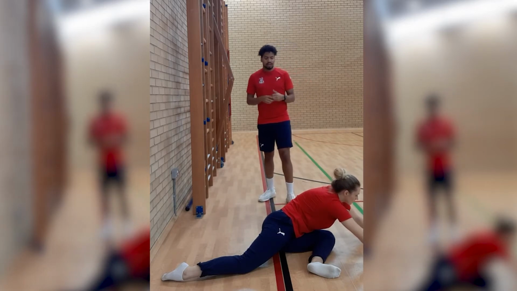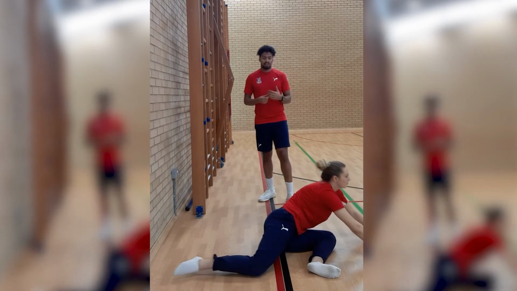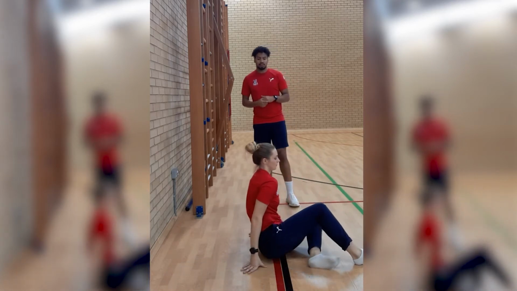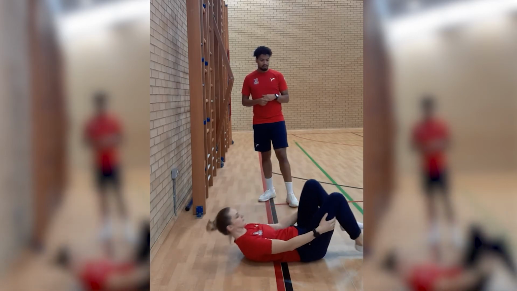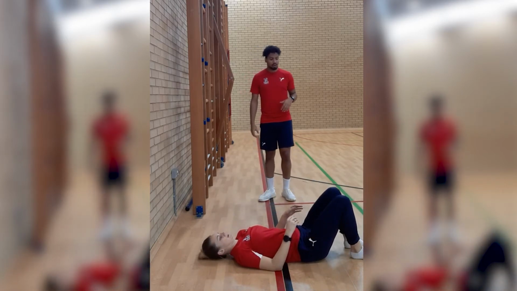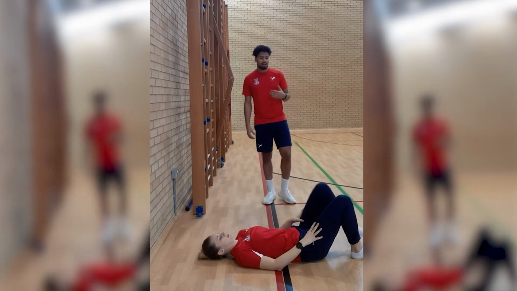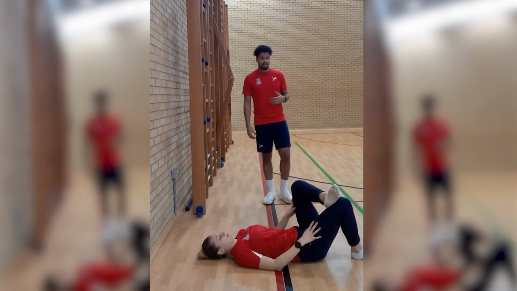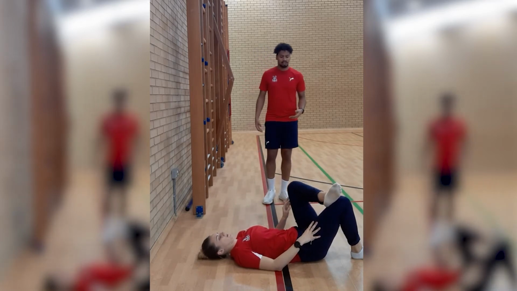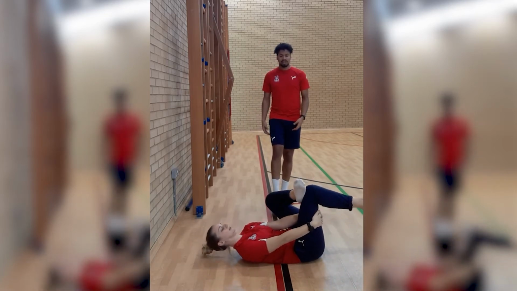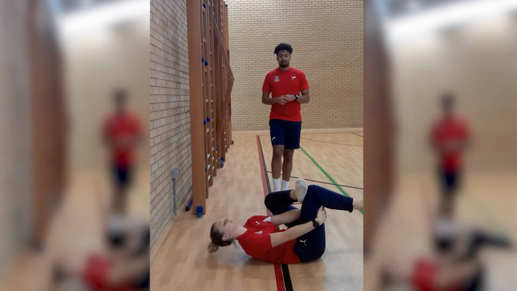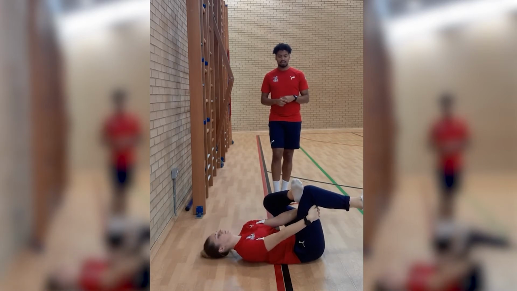Good, good. Another exercise that we do for the hip extensors is a figure four. Beth is going to come down to her back. She will take her right ankle and place it right above her left knee, and she'll put her hands under her left thigh, right under the knee, and begin to pull that left leg forward to her chest as much as her body will allow.